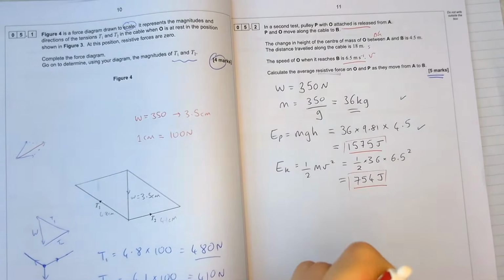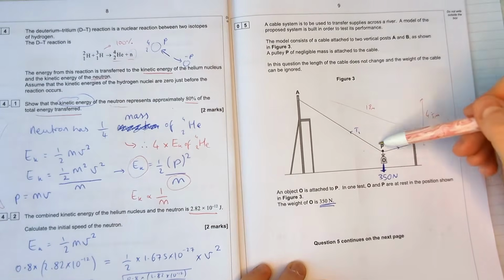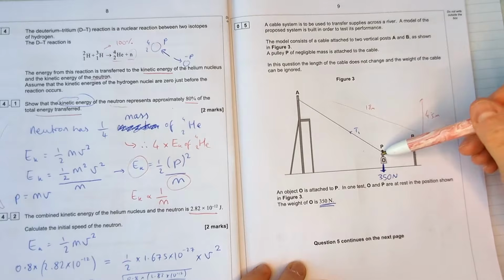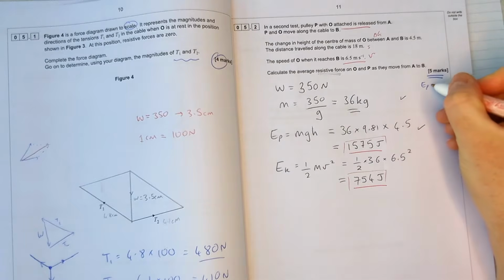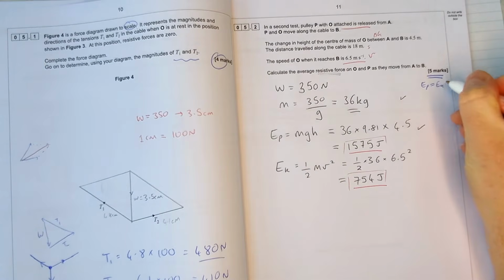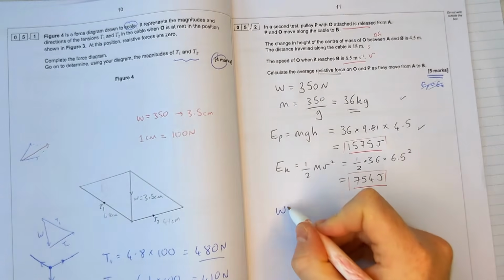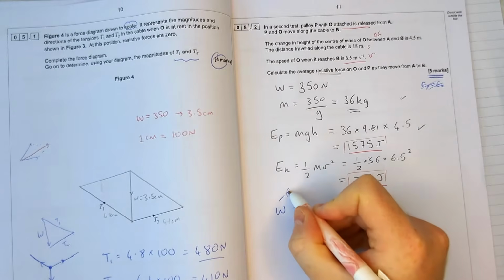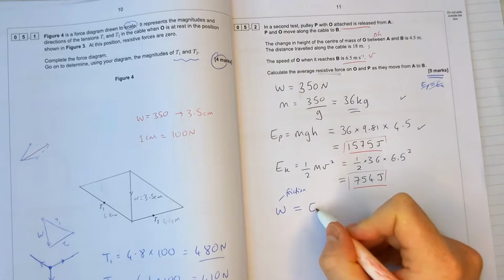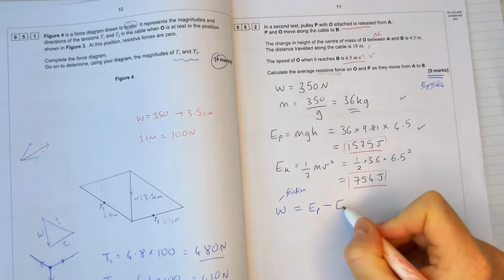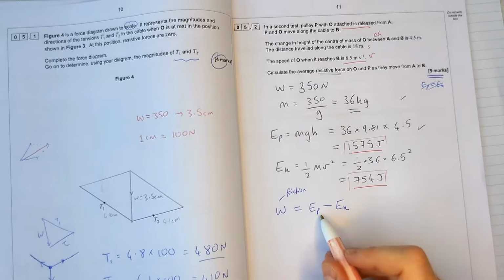Now let's just picture what's going on here. It's losing gravitational potential energy as it's dropping from one height to another. It's gaining kinetic energy as it's speeding up along the slope. The question is about resistive forces. If there were no resistive forces, then the potential energy lost would equal the kinetic energy gained. However, that's not the case because there are resistive forces. So the work done due to resistive forces and friction is going to be equal to the loss in gravitational potential energy minus the gain in kinetic energy, because they would be equal if there were no resistive forces. If there's a difference, we have to work out the difference between them.